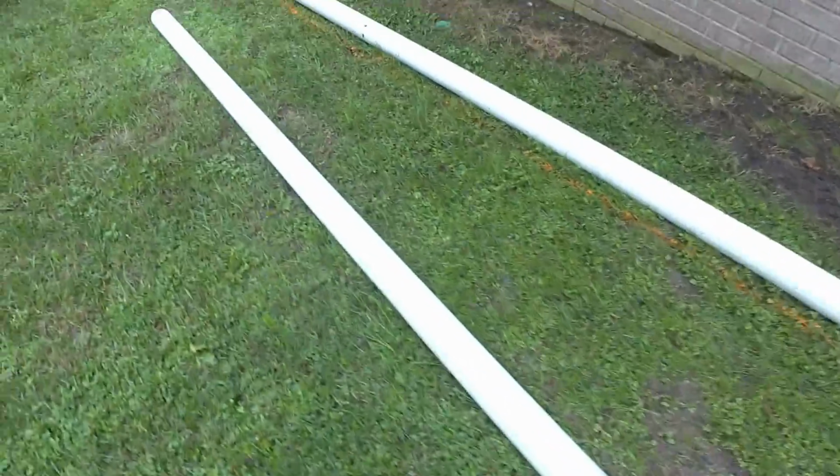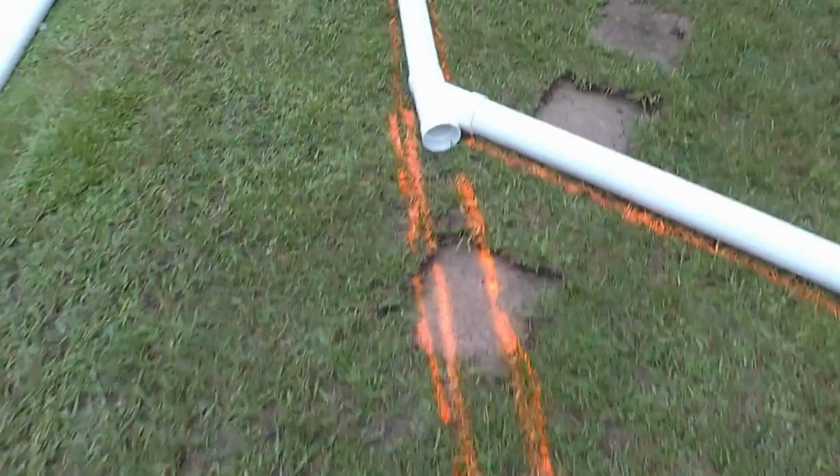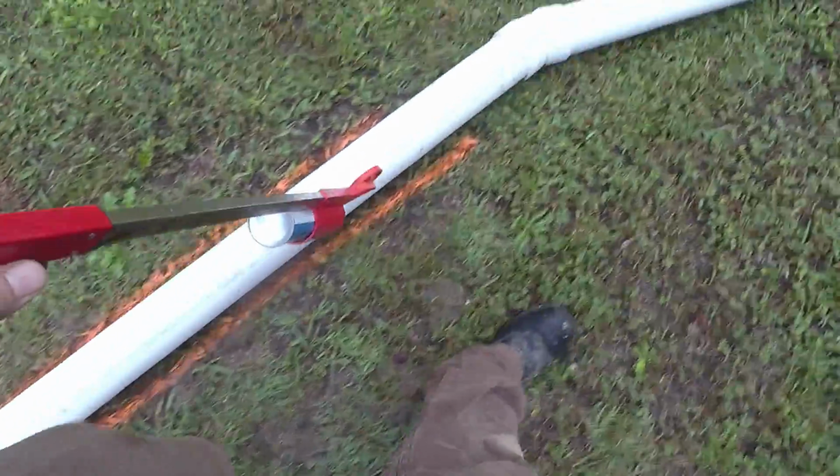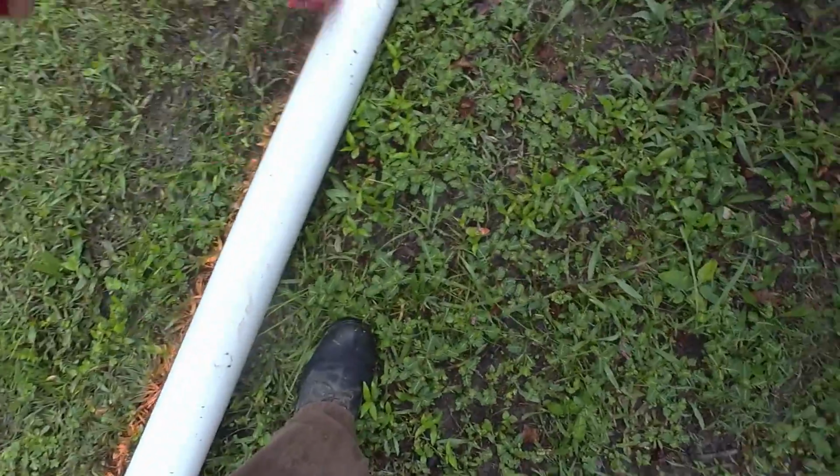All right, we're getting this all laid out and sprayed and headed on down to the pond. We got 4 people here today, so we're trying to get this in a half day because some of our people can only work a half day.